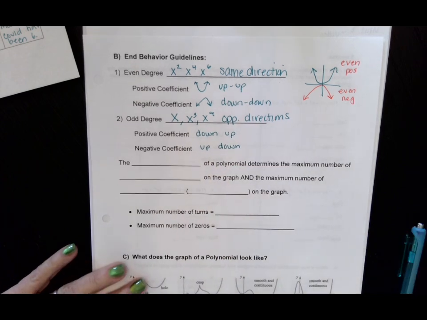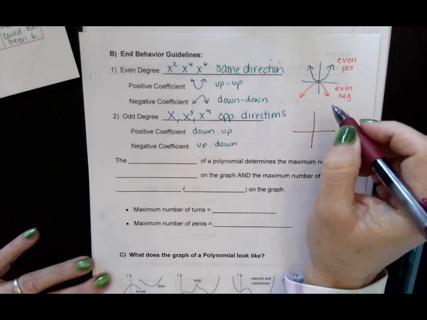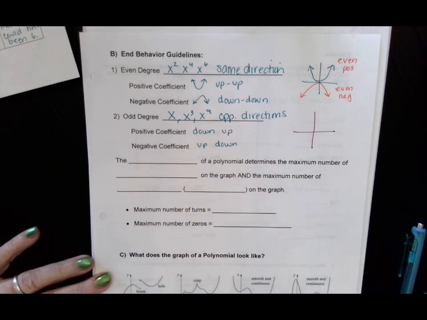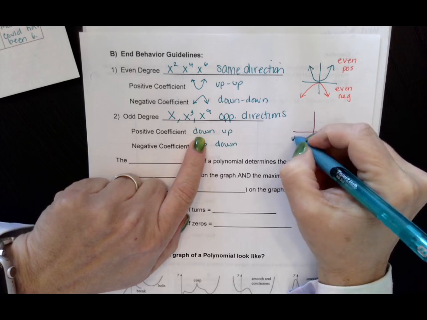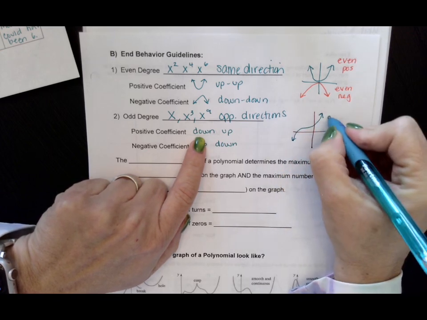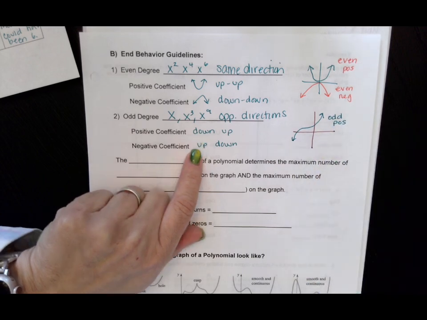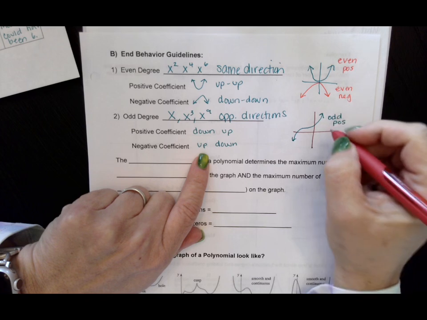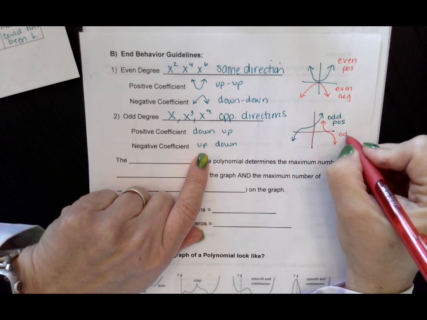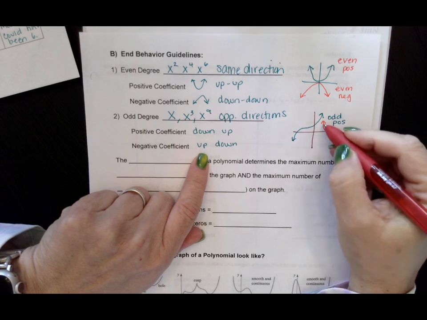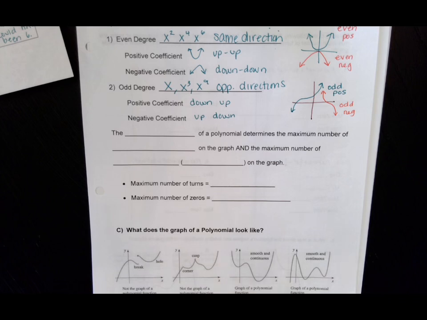So let's go over here and think about how do we know this. We could use anything. I'm going to use cubed, even though we could just use an x. If it's a positive coefficient, I'm going to have something that's going to look like this. This is odd, positive. If it is a negative coefficient, it's going to look like this. This is odd, negative, up, down. So just go back to the functions that you know.